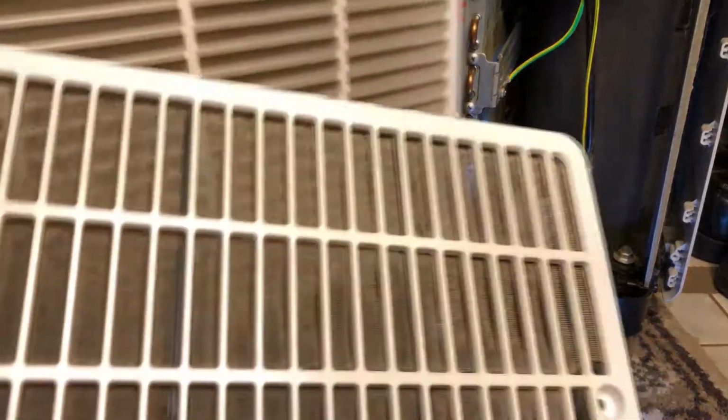Time for this. Time for the filters. Clean them and the housing.